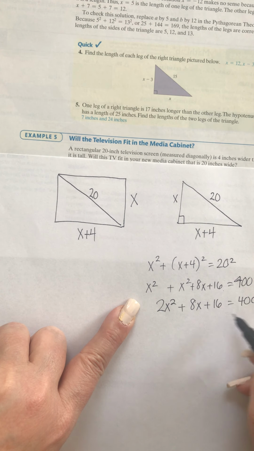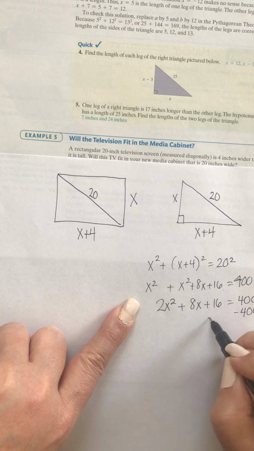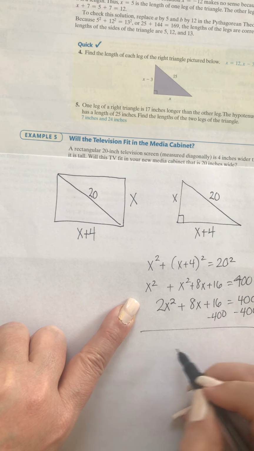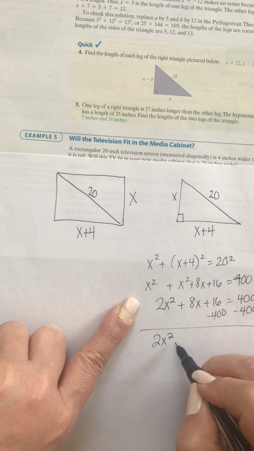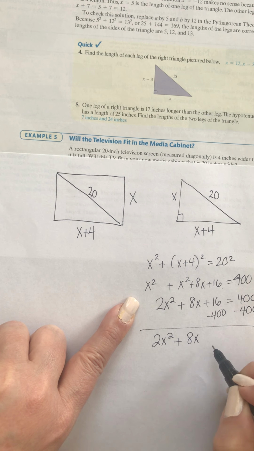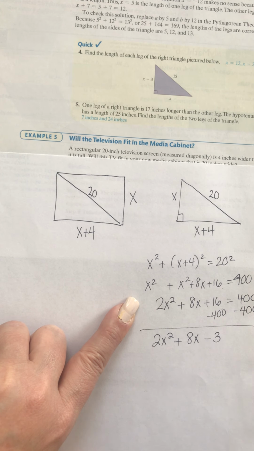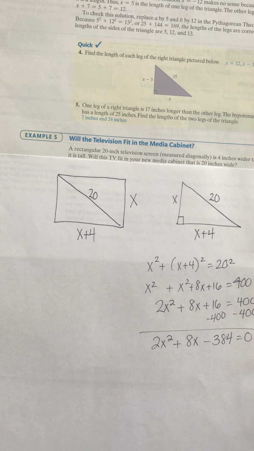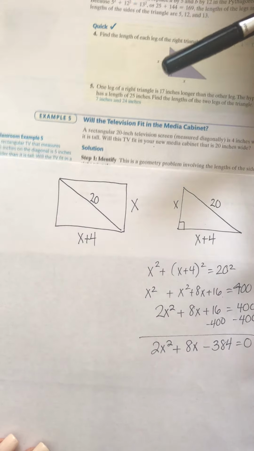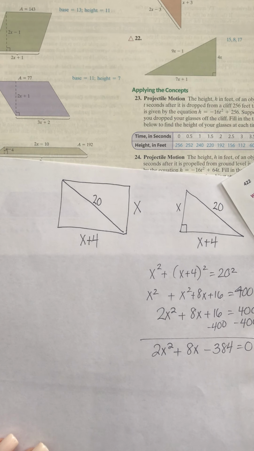And now I have to subtract 400. So 2x squared plus 8x minus 384 equals 0. Now I'm going to factor out a 2.